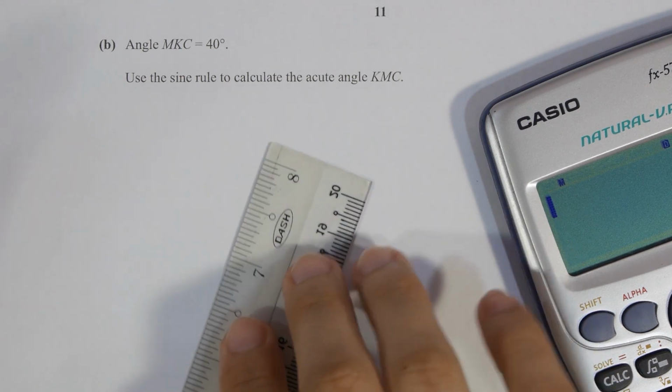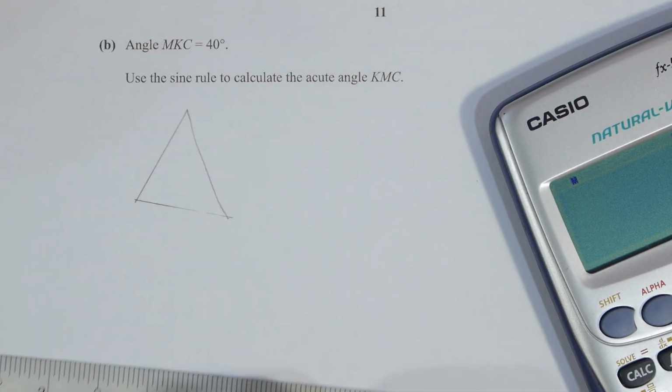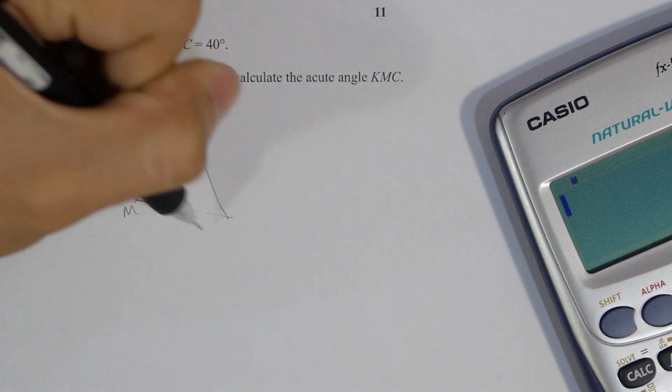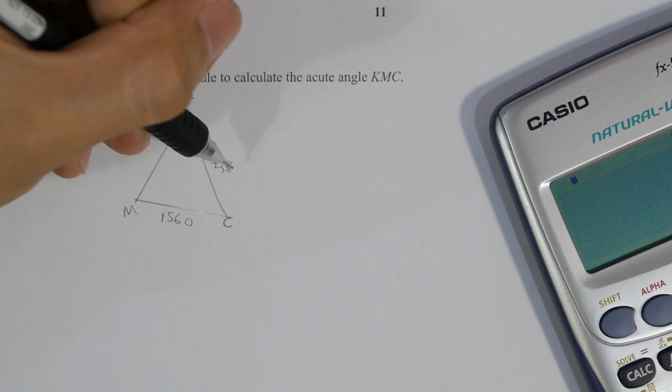Moving on, angle MKC equals 40. With that being said, we can use the sine rule to identify angle KMC.